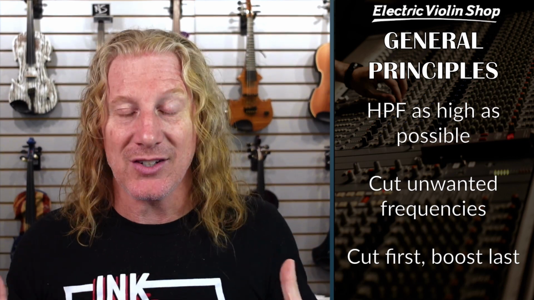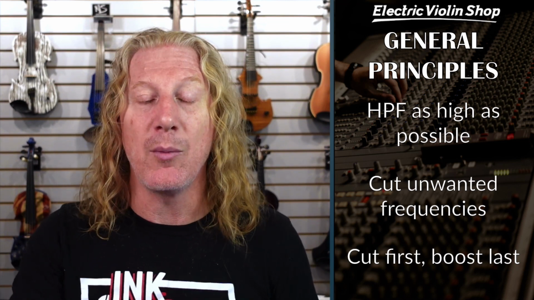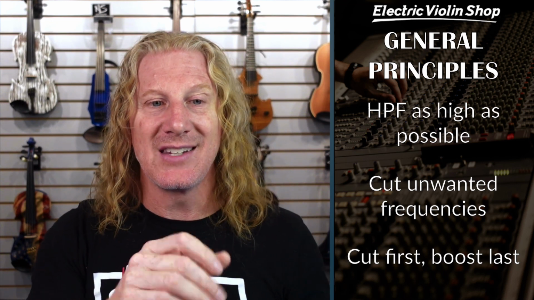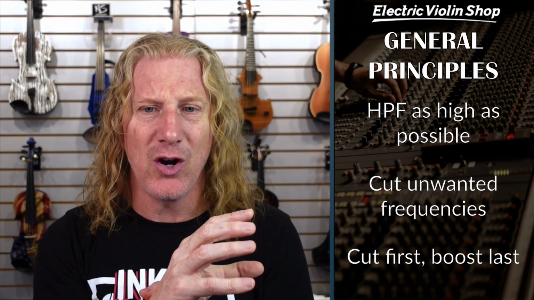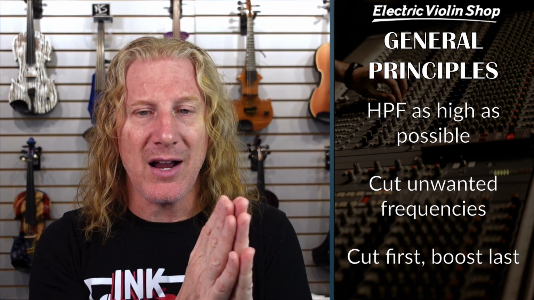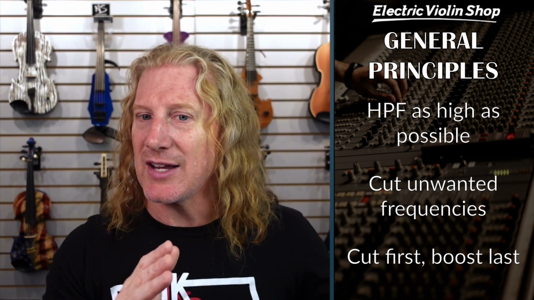But general principles, one of the first things I want to do as a sound engineer is high pass that signal as high as possible, which means low cut. I want to cut out as many low frequencies as I can. The way I do that is I engage my high pass filter. I run up the frequency until I hear it starting to make my tone kind of tinny. Like I can hear it starting to bite into the bottom of my tone, and then I'll back it off just a little bit. So we want to high pass as much as we can.